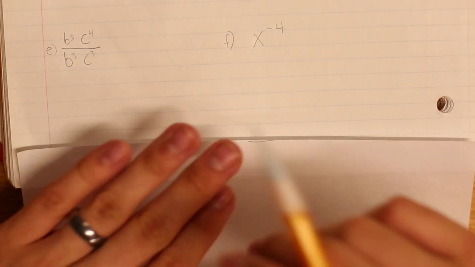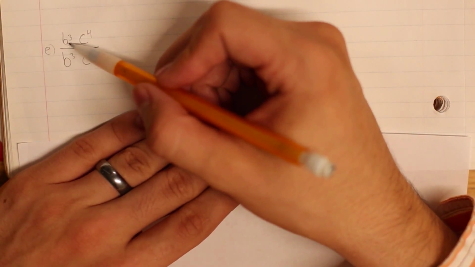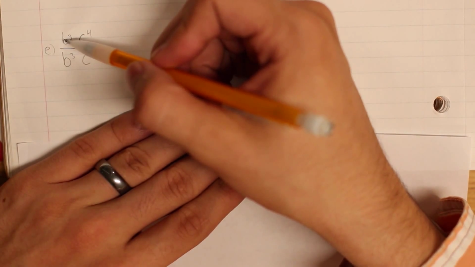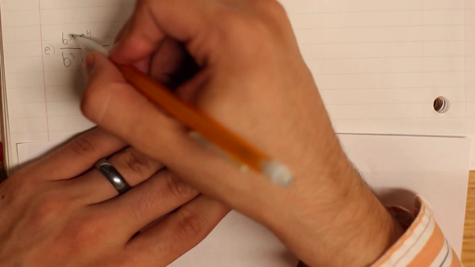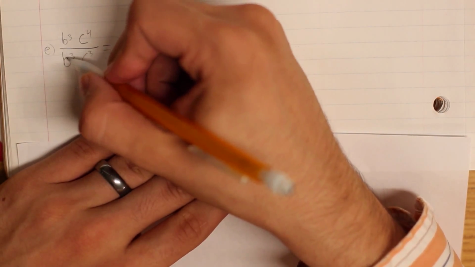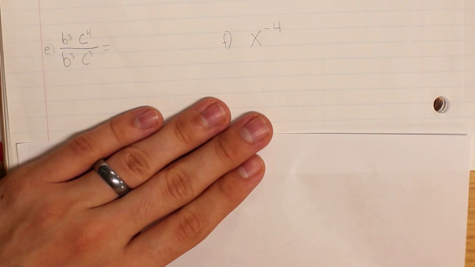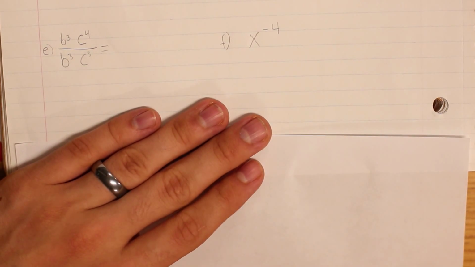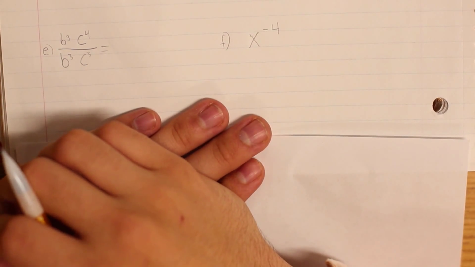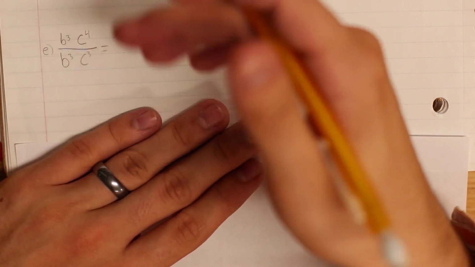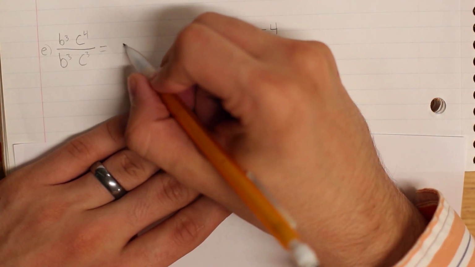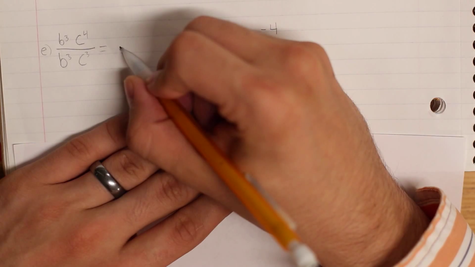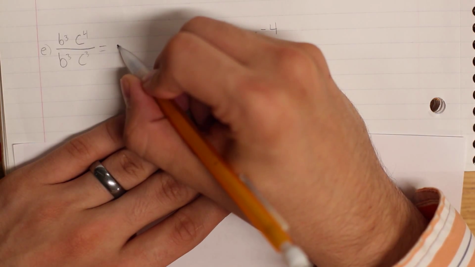Last ones we're going to look at are these ones. And this makes a great example. What happens if I have b to the third and b to the third right there? Got b to the third, b to the third. The exponents, so I could say 3 minus what? 3. That's going to cancel the whole thing out. The whole thing just disappears.